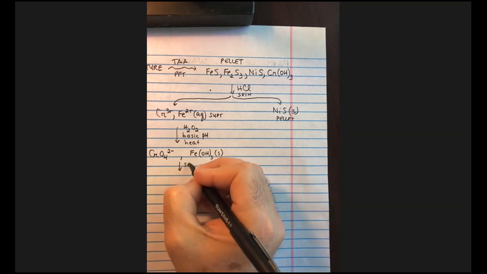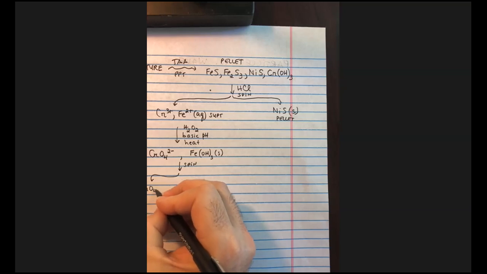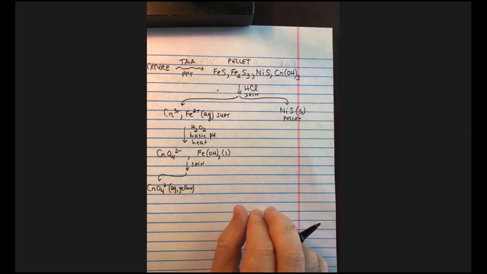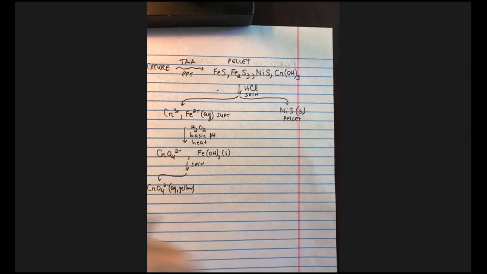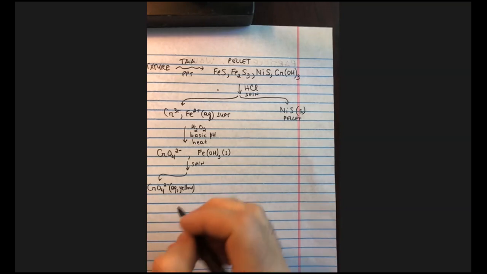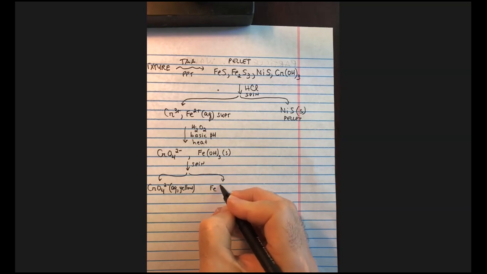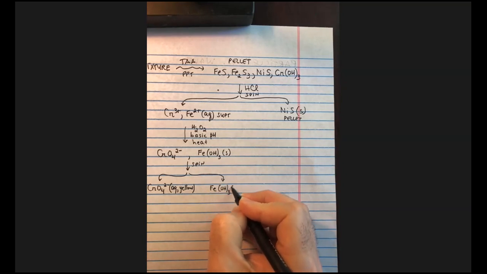So if we spin this mixture, we're going to be able to separate the soluble chromate ions. And you remember that chromate is going to give you kind of like a yellow solution. How bright it is will depend ultimately on how much of it there is, right? And then in your pellet, you're going to have your iron 3 hydroxide solid.